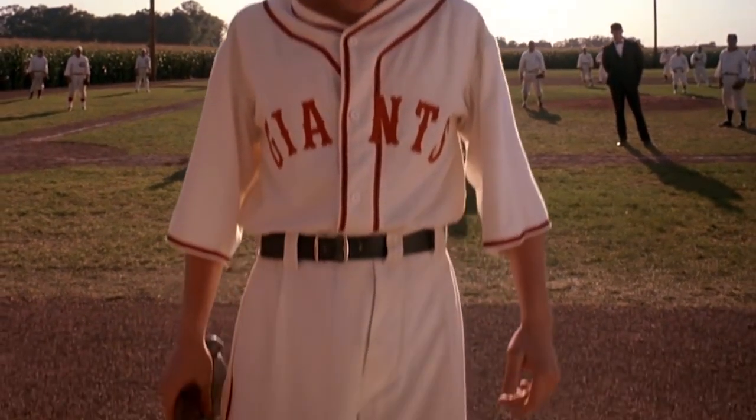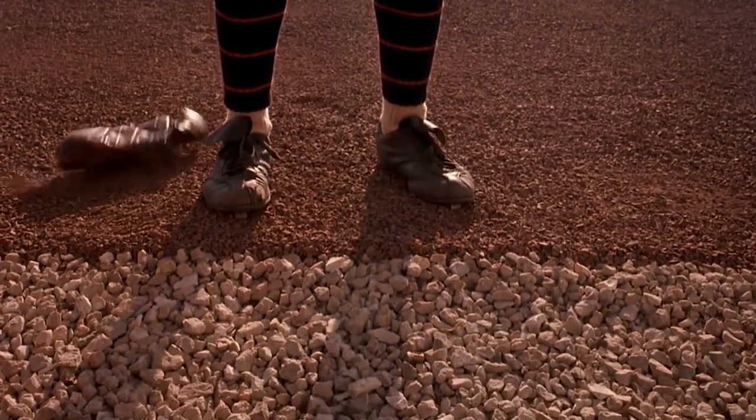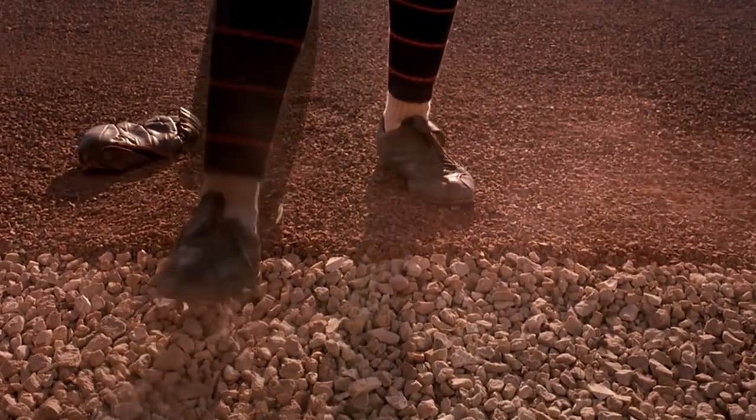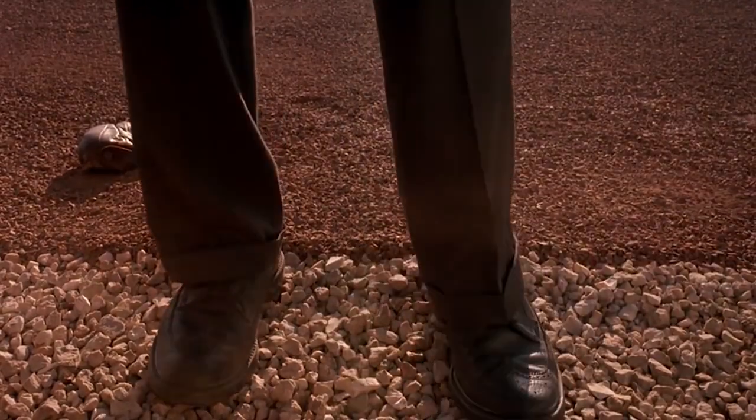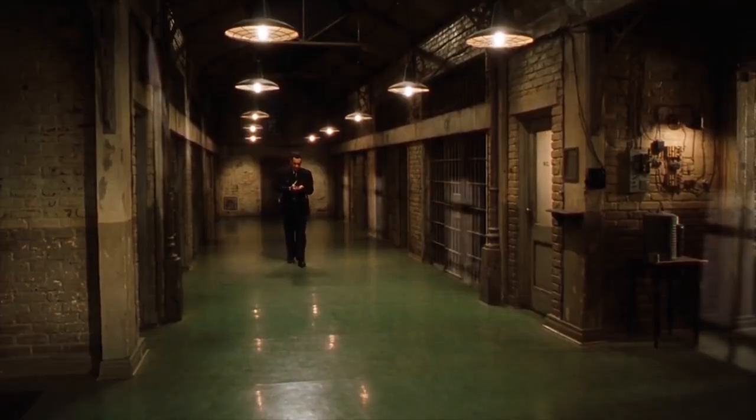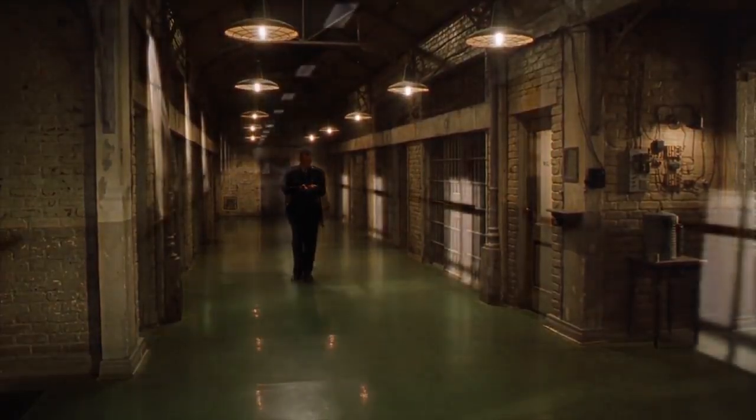Then there's the match dissolve. And here's another example. Saving Private Ryan does this morph match thing.